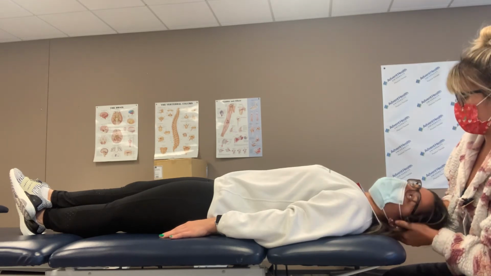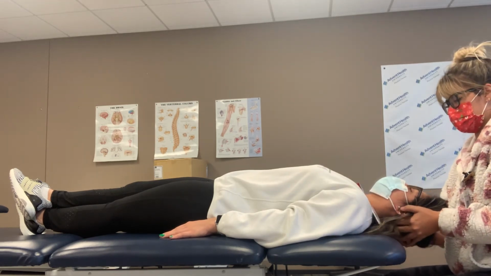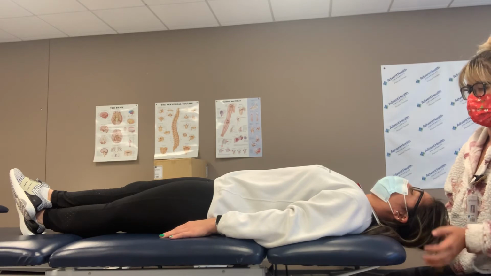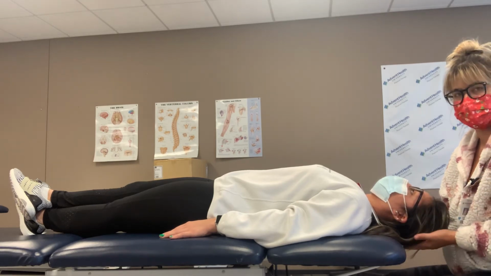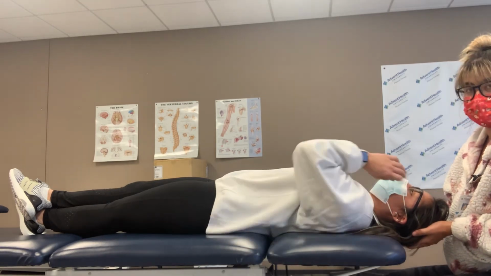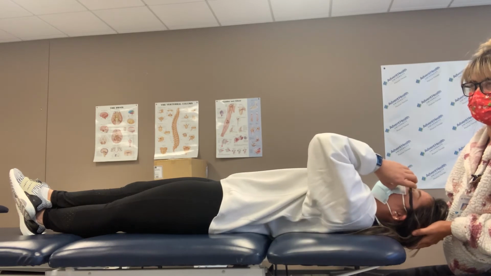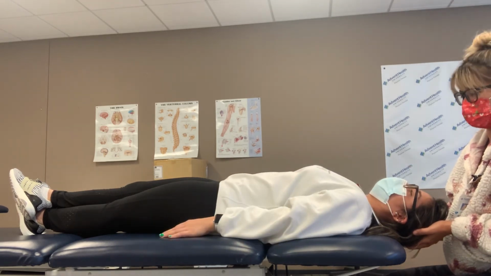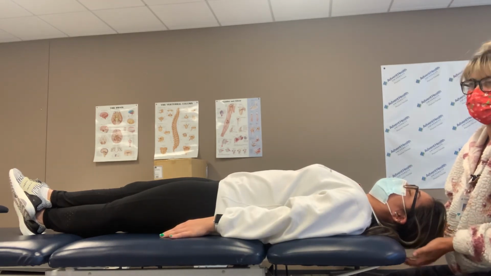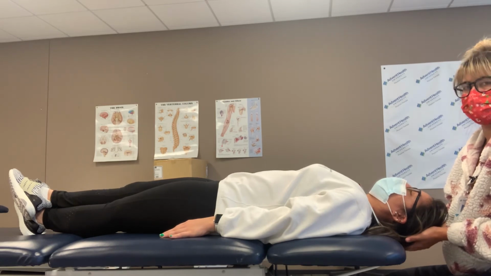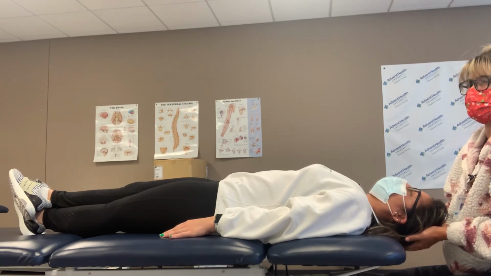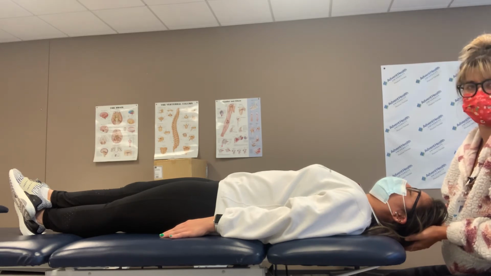So I would do that on one side, and then I would also do it on the other just to compare, just to see if we get any of the 5 Ds. If I were to get any of the 5 Ds, then that would be a big no-no for any manipulation or anything like that. This is kind of similar to a pre-manip hold that you want to do before any manipulation, just to see if they have an adverse reaction to it.